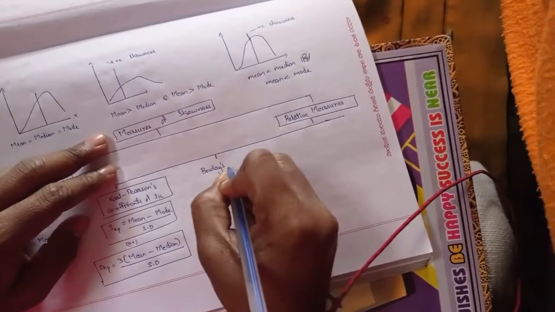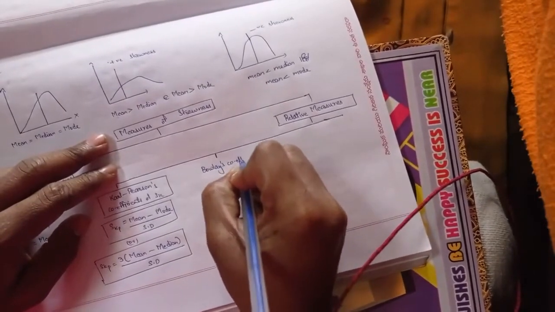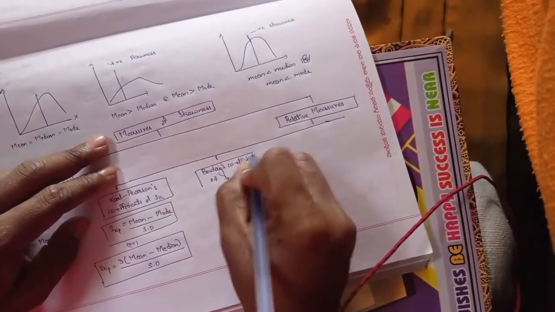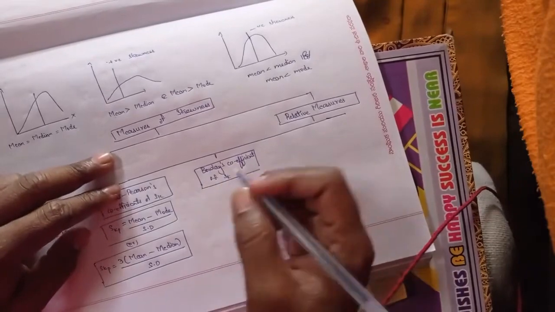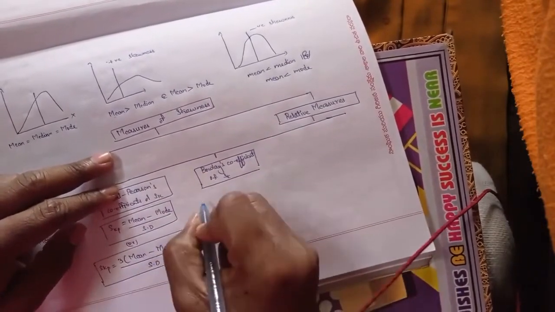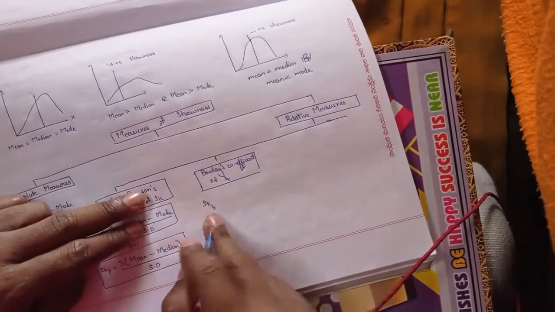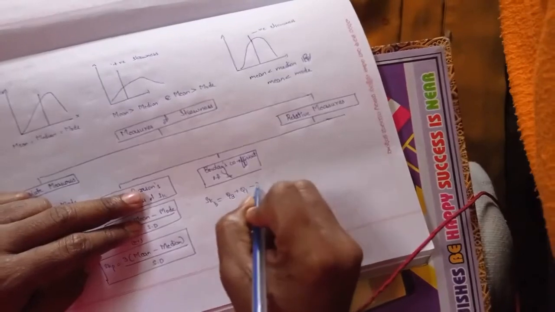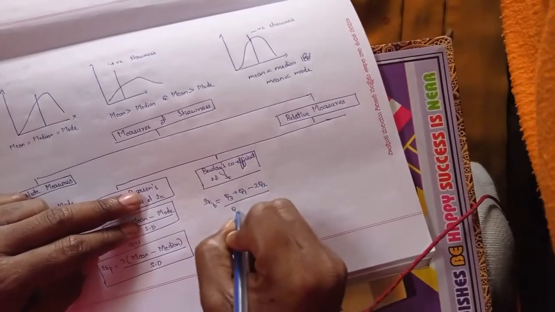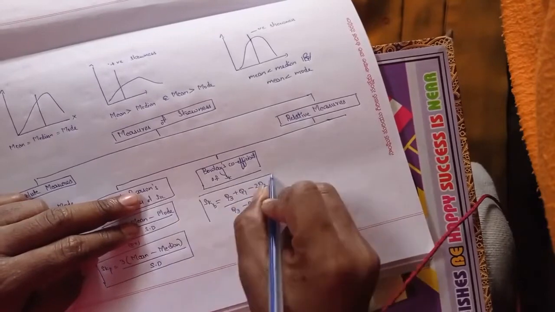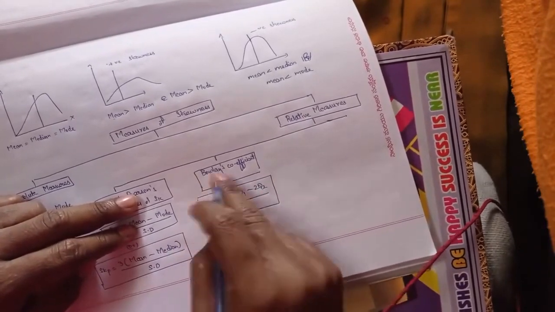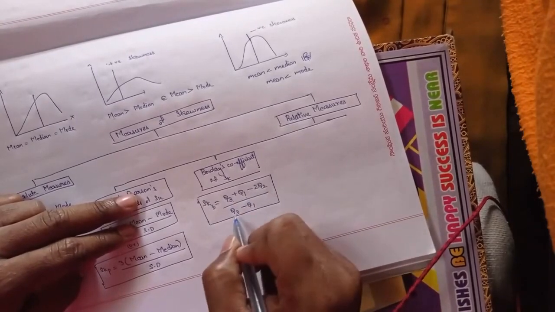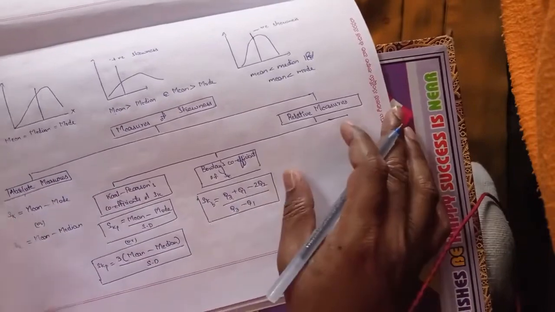Boyle's, or you can pronounce it as you wish. Boyle's coefficients of skewness. In Boyle's coefficients of skewness, we will be using the quartile deviation formula. So SKB, skewness of Boyle's, is equal to Q3 plus Q1 minus 2 Q2 by Q3 minus Q1. This is the formula where we need to find the Boyle's coefficient, that is quartile 3 plus quartile 1 minus 2 quartile Q2, divided by Q3 minus Q1. This is the formula for the Boyle's coefficients.